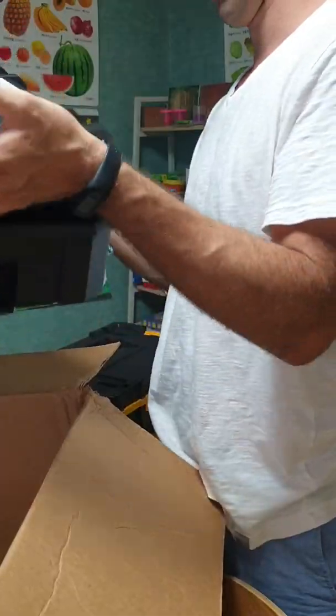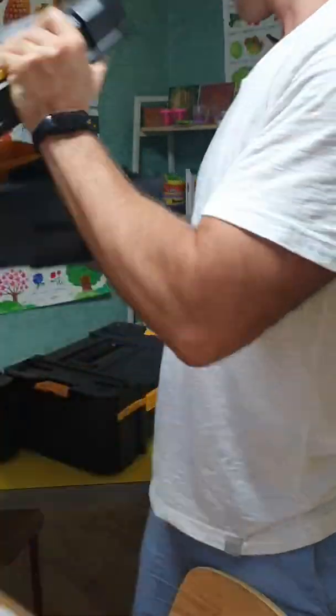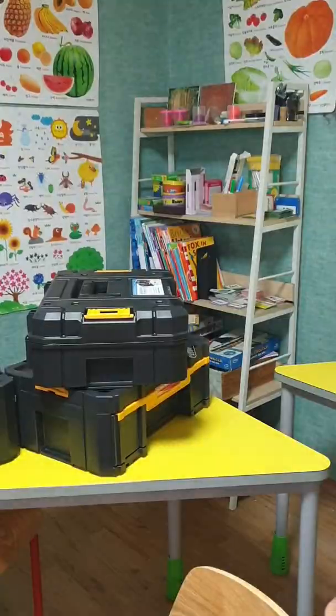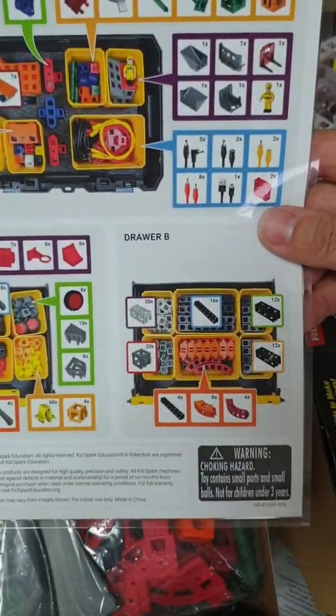Oh, what's this? What's this? Oh. Also empty. I have to organize them like this. That's a lot of work.